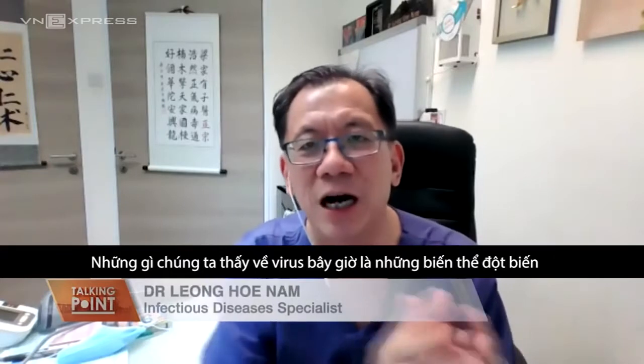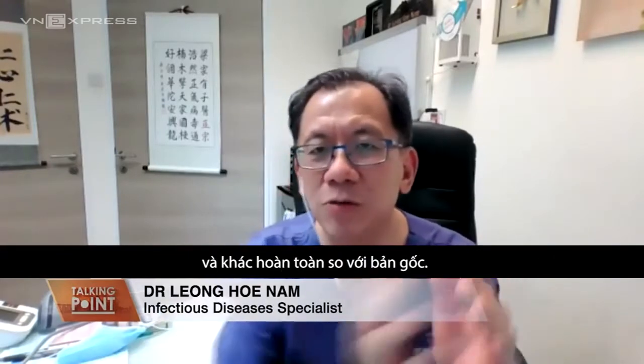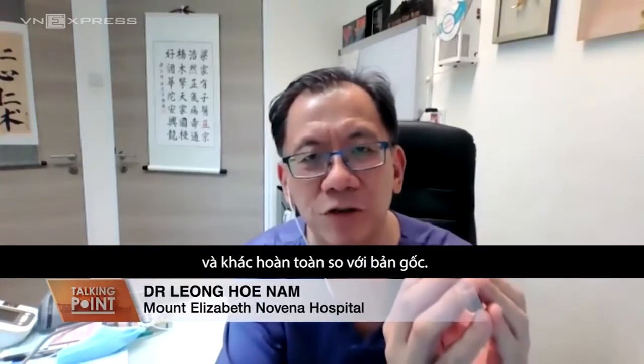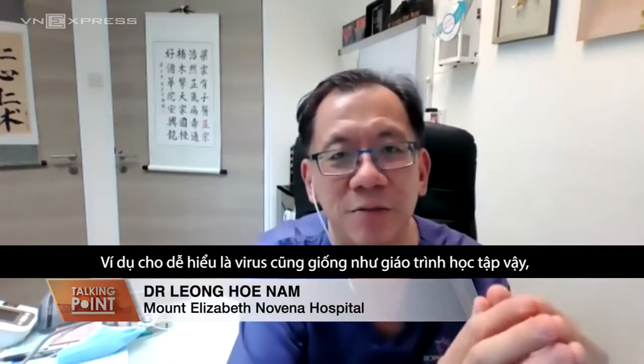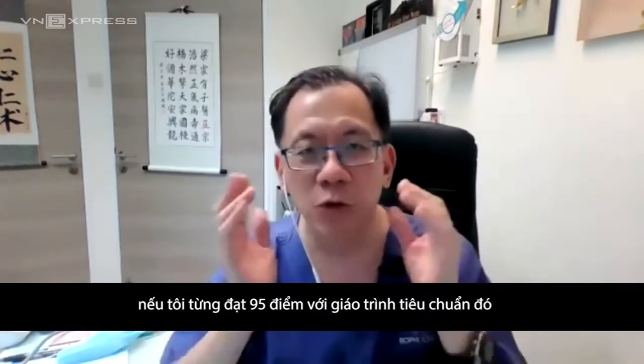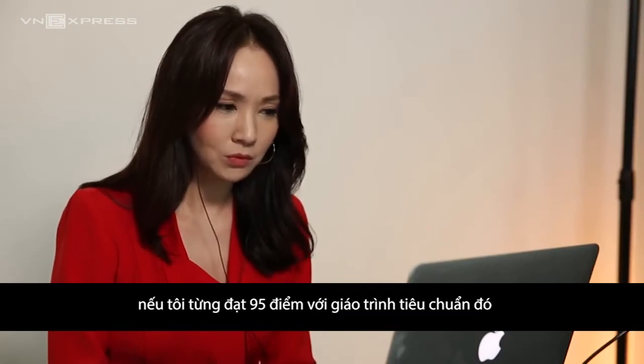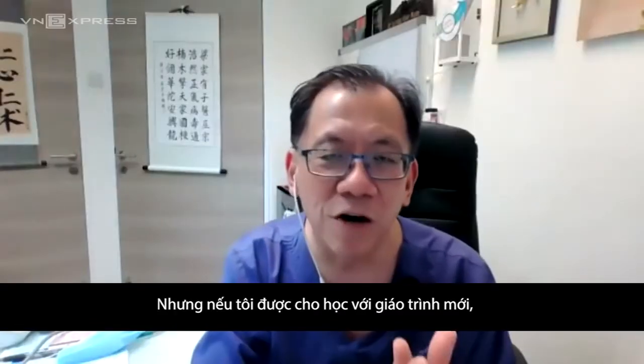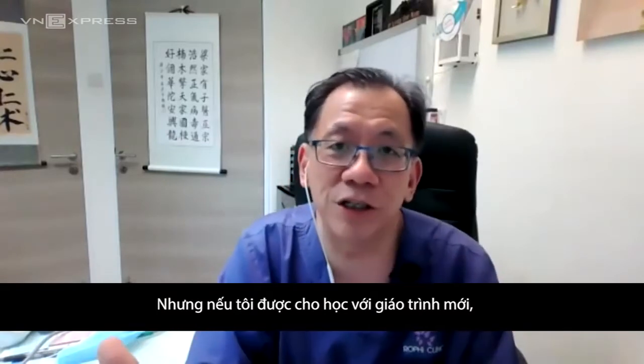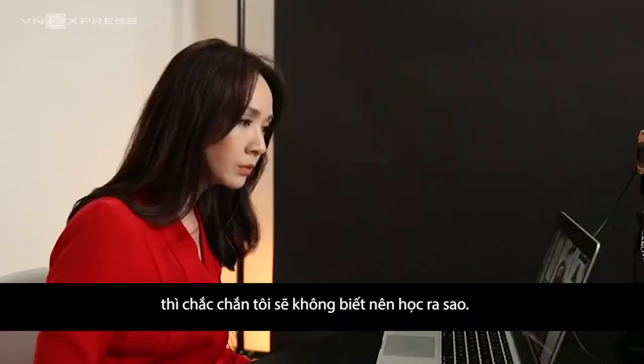Now what we're seeing are actually mutants which are quite different from the original strain. In fact, it's like the syllabus that has been changed. So now when I used to score 95 marks with the standard syllabus exams, I do worse off because it's a totally different mutant, it's a totally different syllabus.